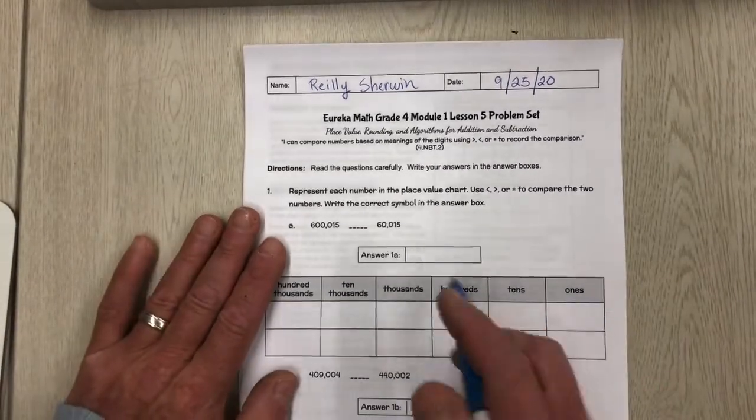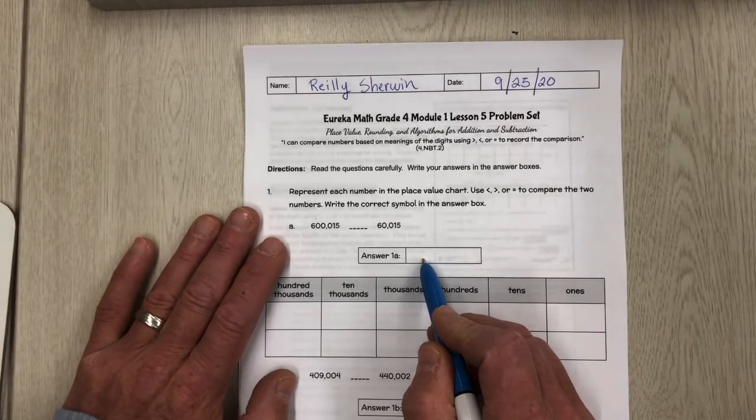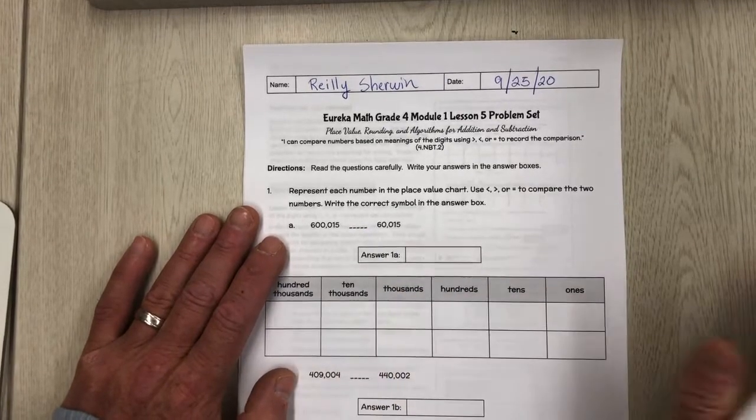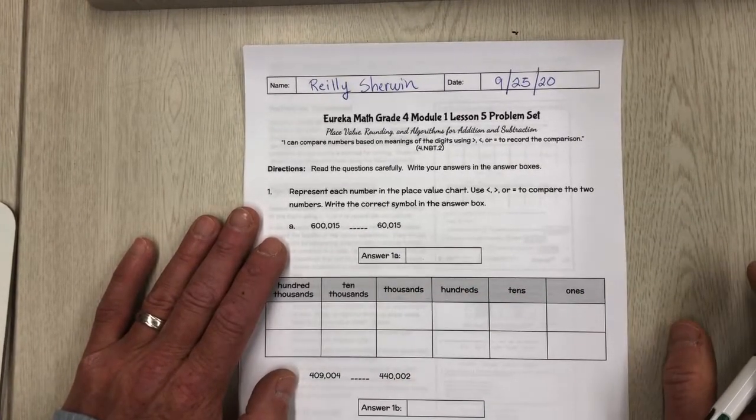So this is the box we want to write it in, okay? And if you want to write it here instead of here, that's fine. Or write them in both places, that's okay, okay?